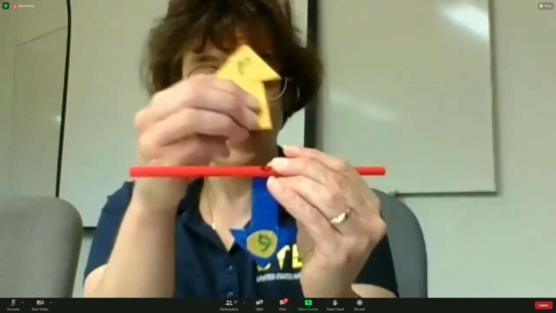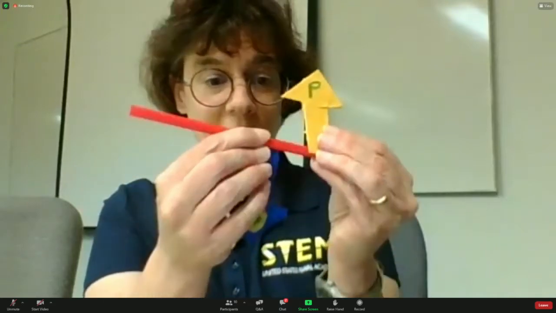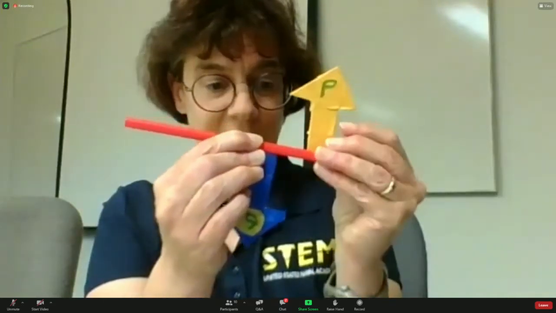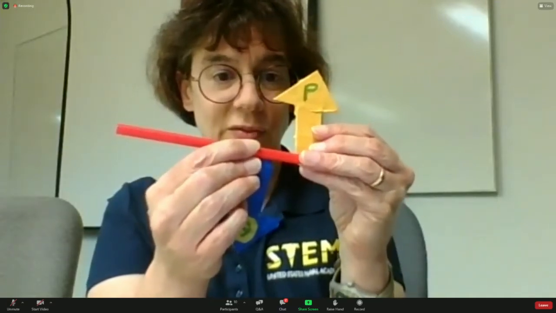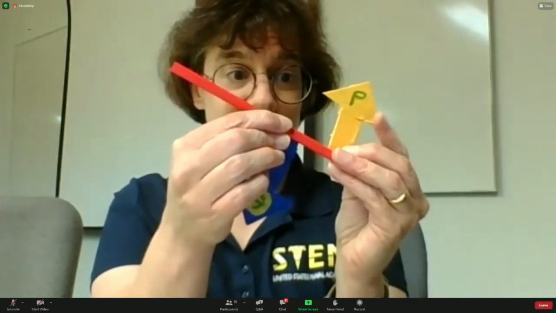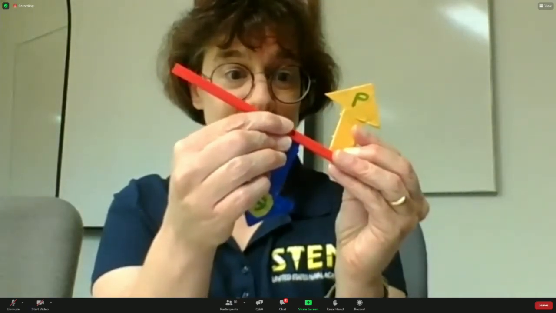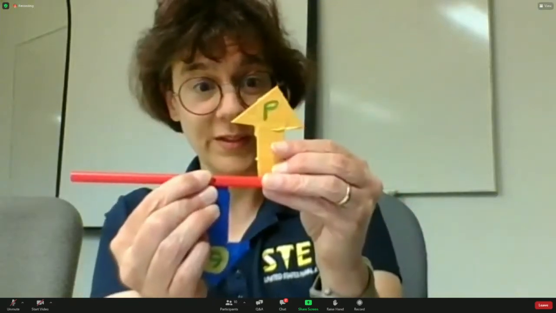Let's look at our third case, which is when the center of pressure moves behind the center of gravity. This time, if the rocket begins to rotate, I've got the center of pressure pulling this way and the center of gravity pulling this way, and I have a restoring force.